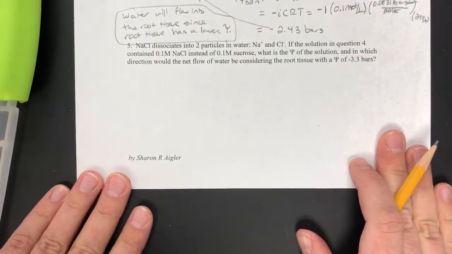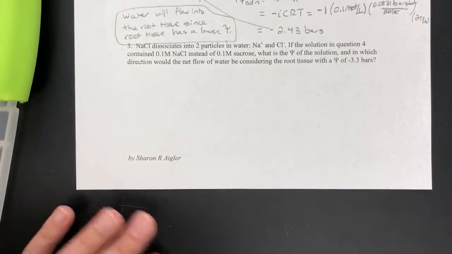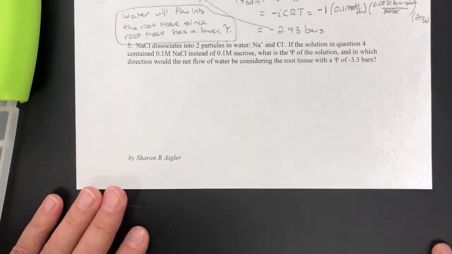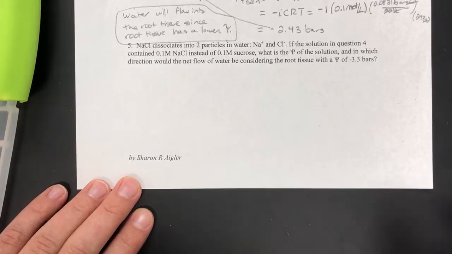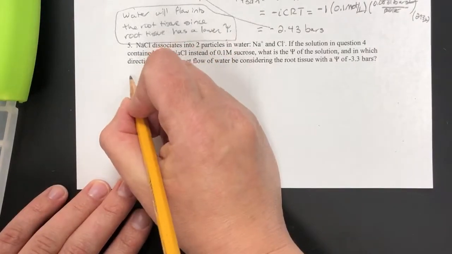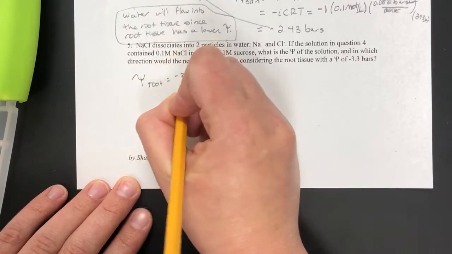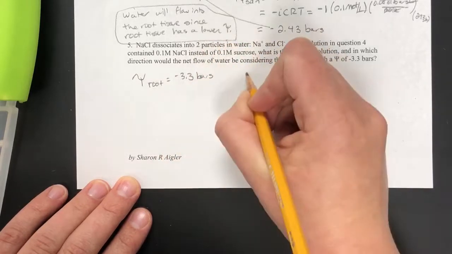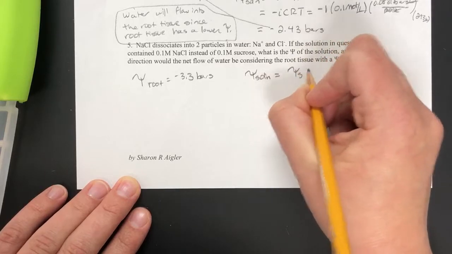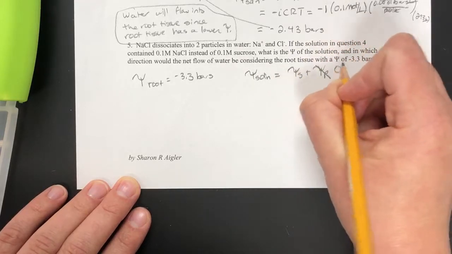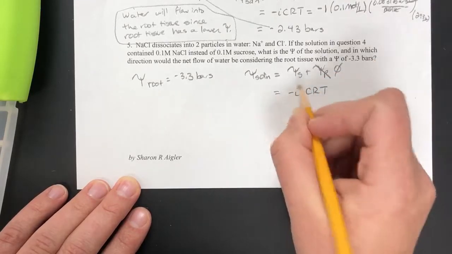Okay, number 5, sodium chloride dissociates into 2 particles in water, sodium and chlorine. If the solution in question 4 had 0.1 molar sodium chloride instead of 0.1 molar sucrose, what's going to happen here? Remember that the water potential of the root equals negative 3.3 bars. And the water potential of the solution is solute potential plus pressure potential, which is 0 because this is an open beaker. So we're going to use negative iCRT for the solute potential.